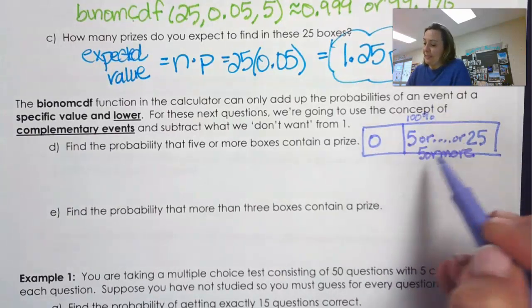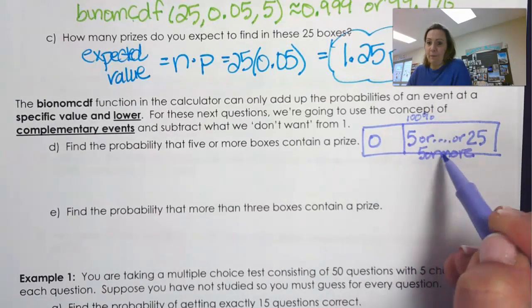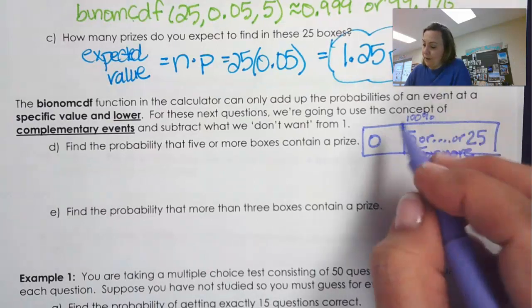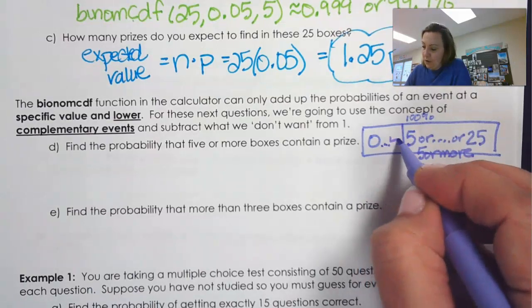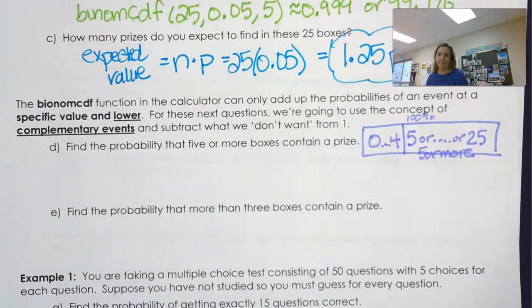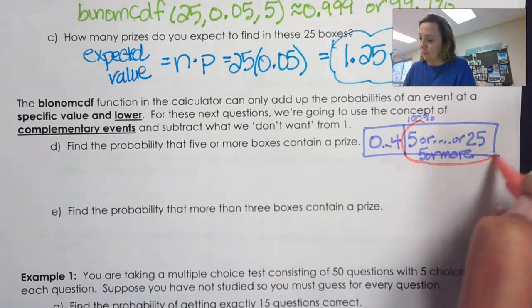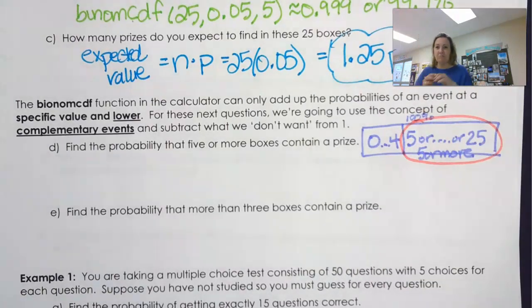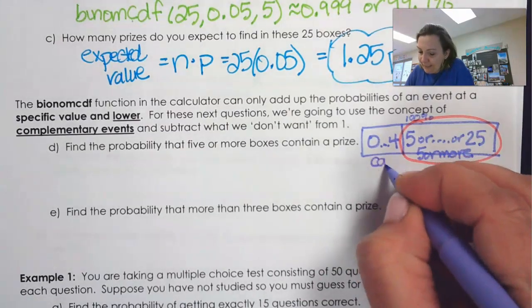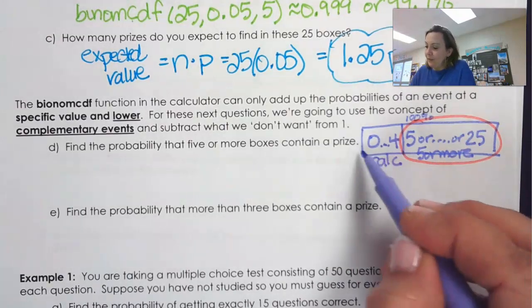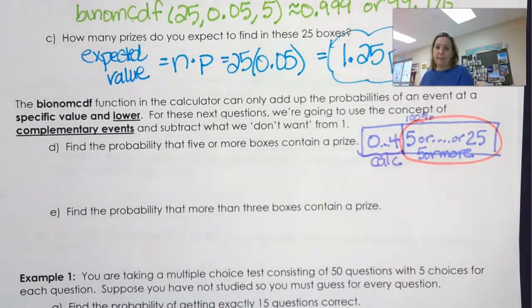And so what that means is that if this is the 5 or more, the other part then would be 0 all the way to 4. This is the part that we want, right? We want to find the 5 or more. But the calculator only sums from 0. So this is what we could find in the calculator, right? We could find the cumulative probability of 0 through 4.